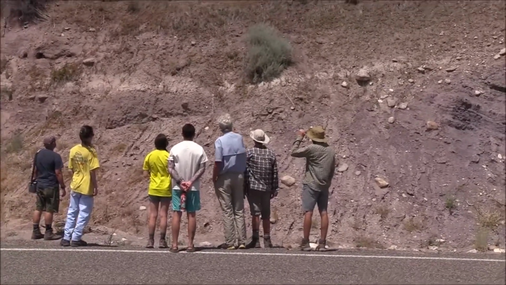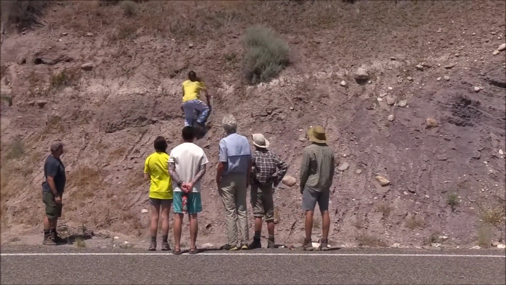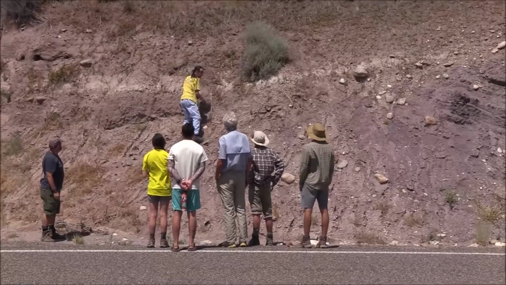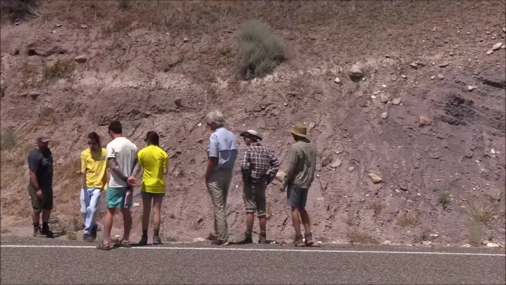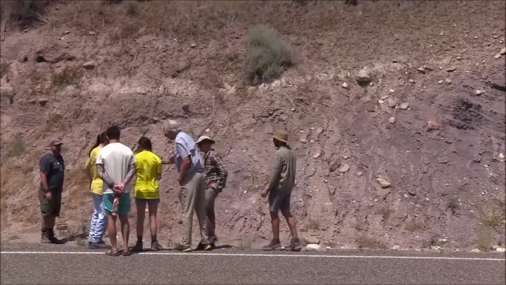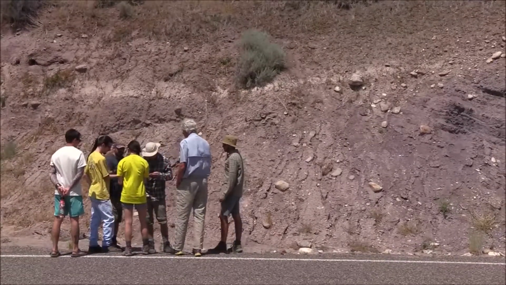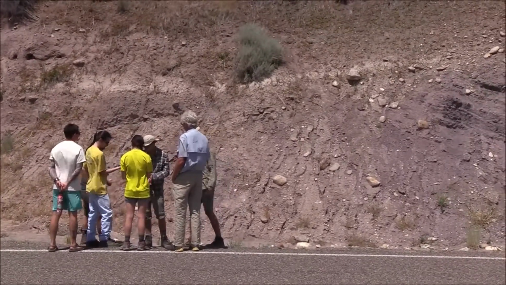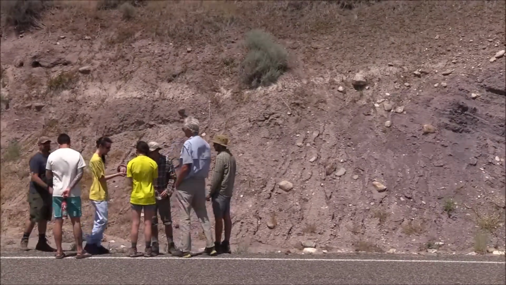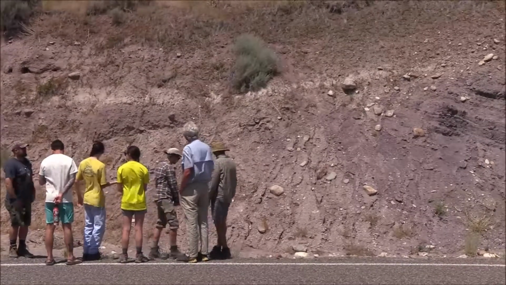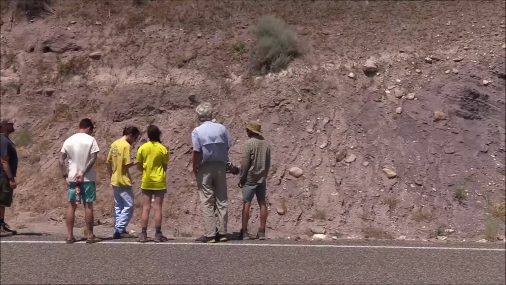Somebody want to run up and see if you can dig into that with your hands, or bring it down? Pass some of that sediment around. Very crumbly. Feel it between your fingers. Does it feel a little gritty? Is it ashy? That's probably a volcanic ash layer in there.